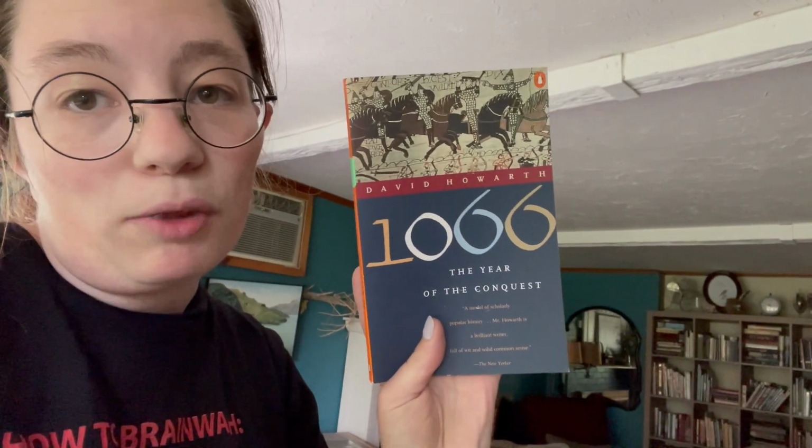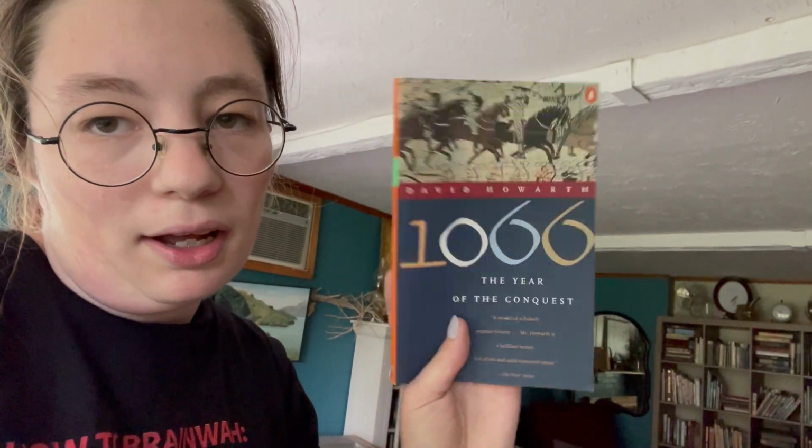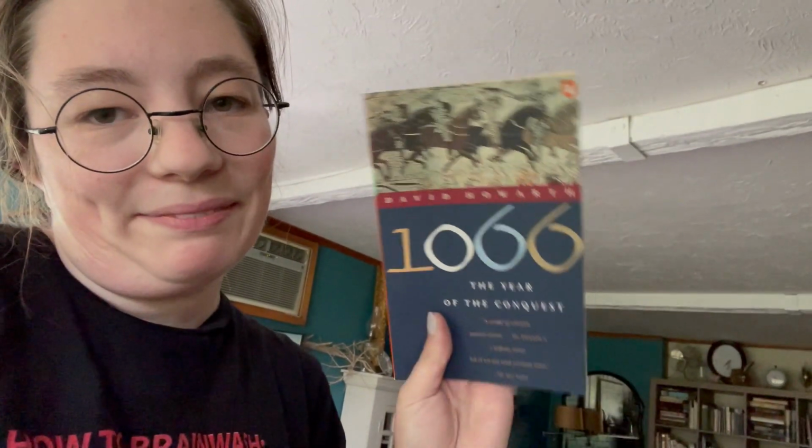And I'm actually kind of excited because I found this book. It's called 1066, The Year of Conquest. I'm super into 1066. William the Conqueror, that's what I'm looking for. William the Conqueror, Battle of Hastings. I really want to learn.